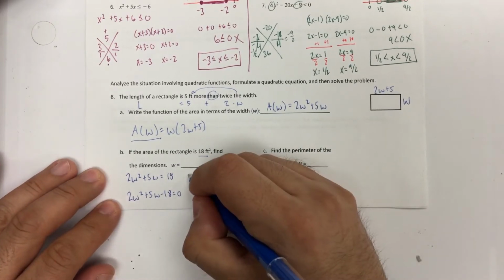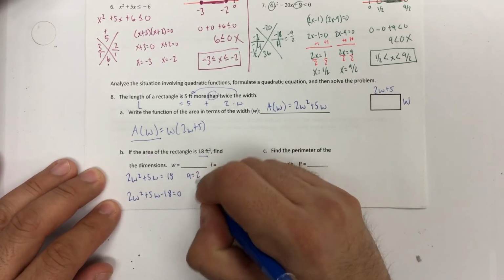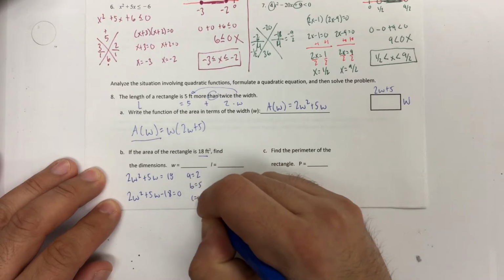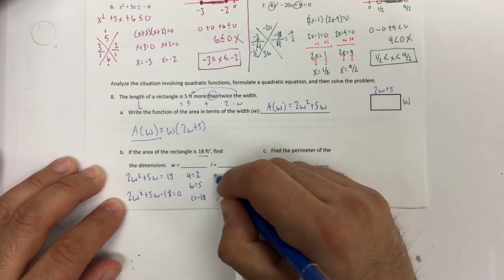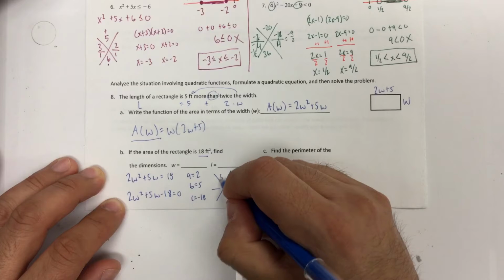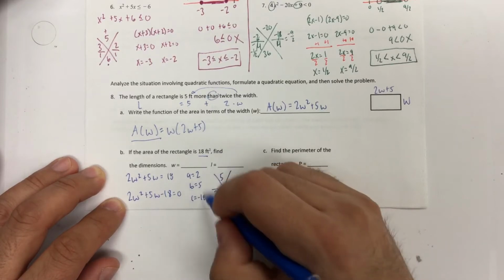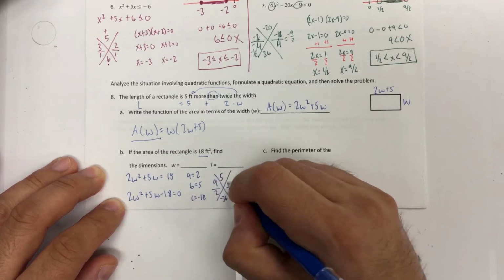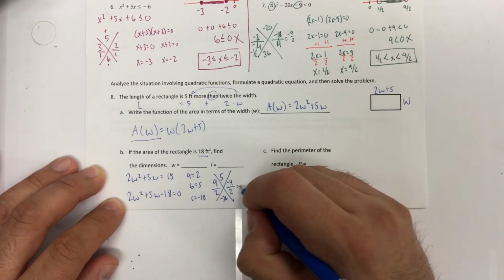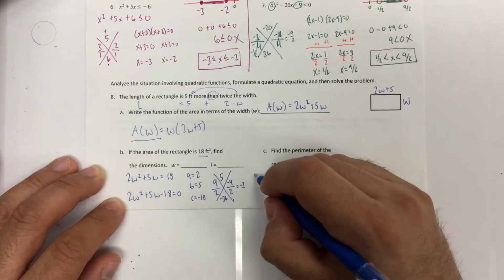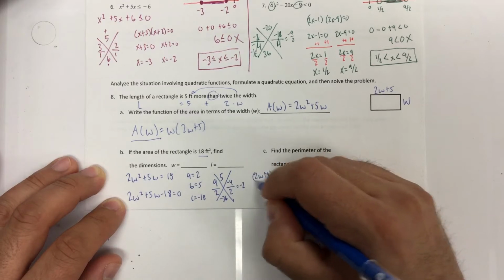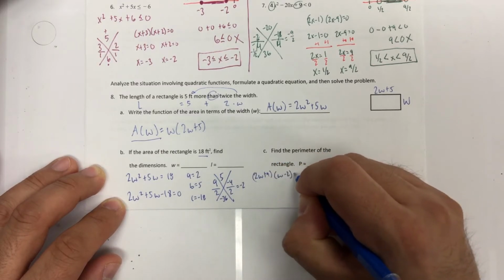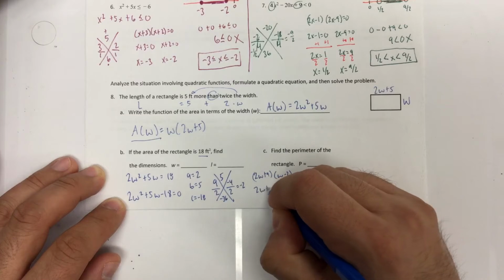And now let's just identify this one, make sure we know what a is 2, b is 5, and c is negative 18. So I'm going to do the x method here. 5 on the top, divide by a, and 2 times negative 18 is negative 36. So my factors are going to be 9 and negative 4. This does reduce to negative 2. So I have 2w plus 9 and w minus 2. Now we're going to set each one of these equal to 0.